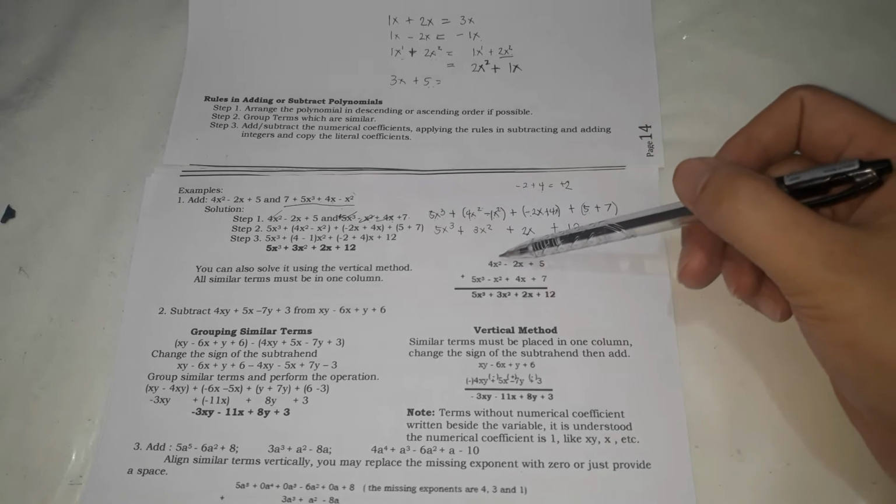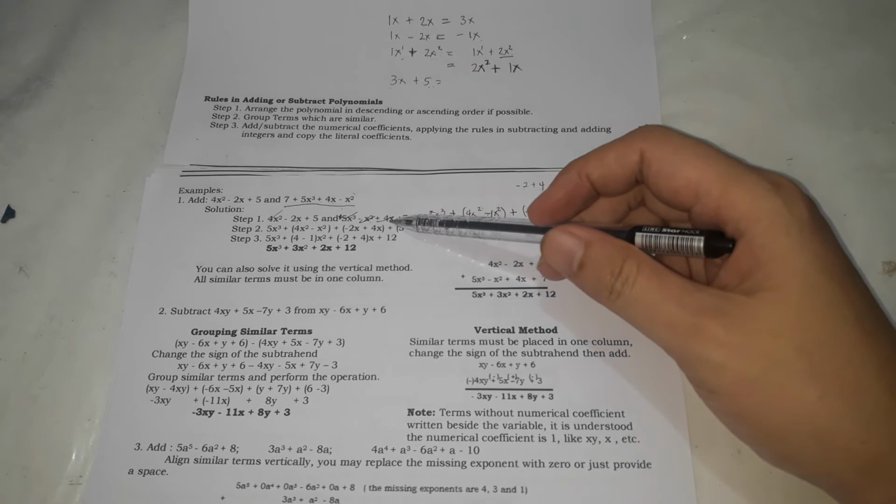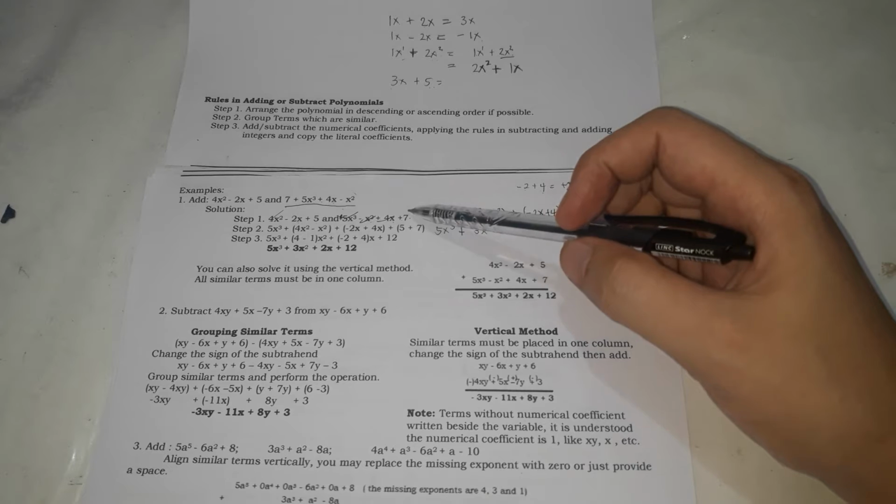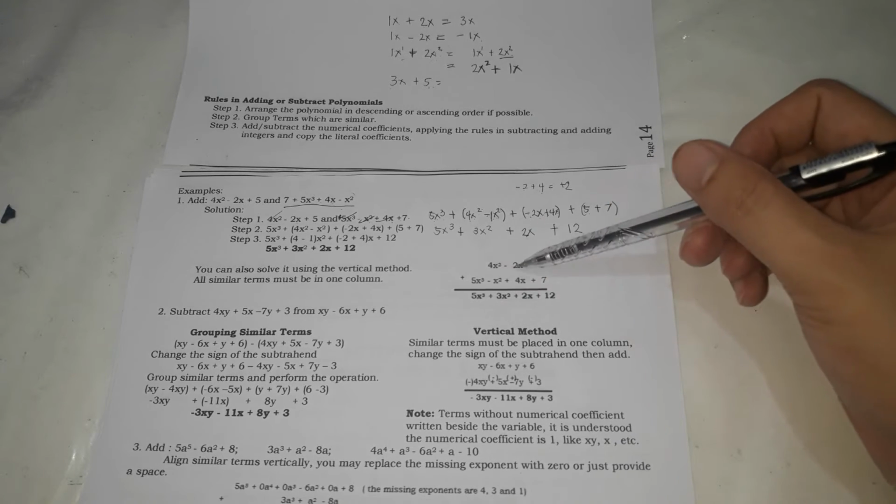Next, the x squared term, write it below the one with x squared. The 4x, write it below the one with x, which is 2x. Then the 7, write it below the 5, because they are like terms. So, plus, negative 2 plus 4, that's positive 2x.